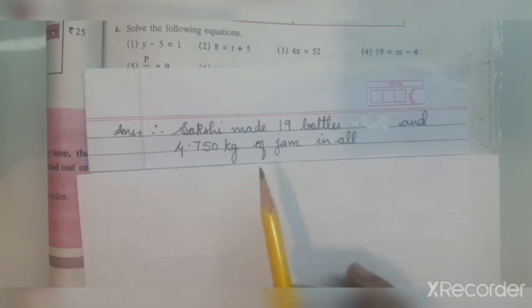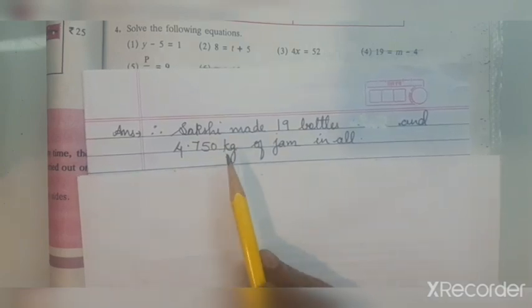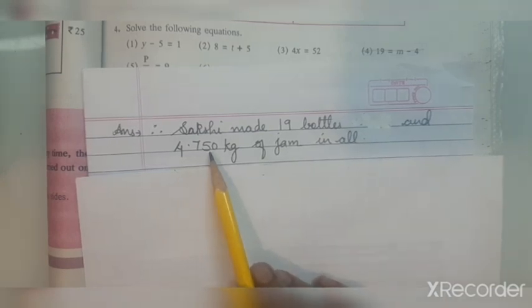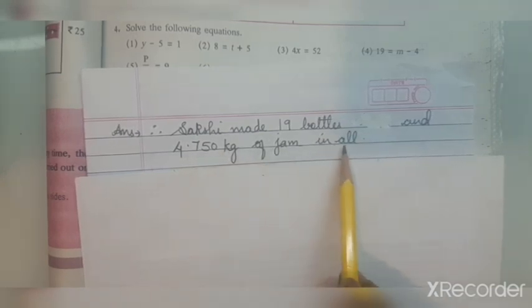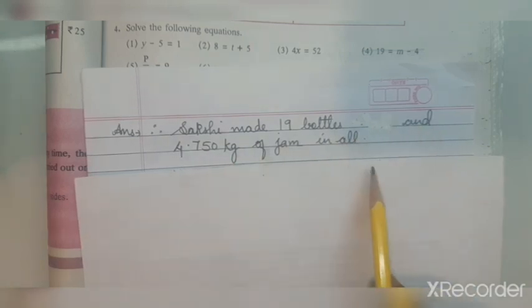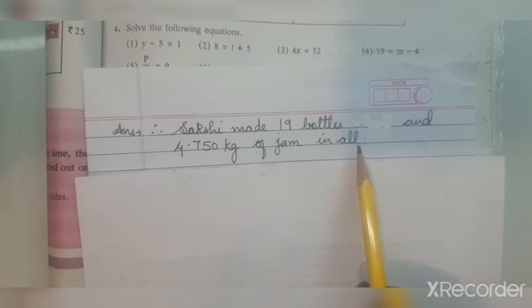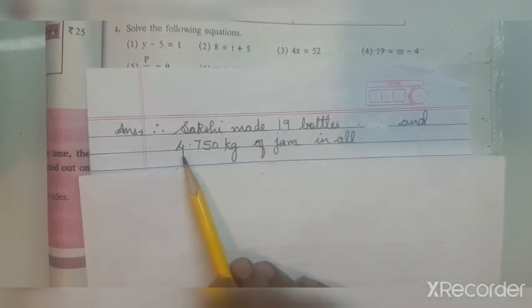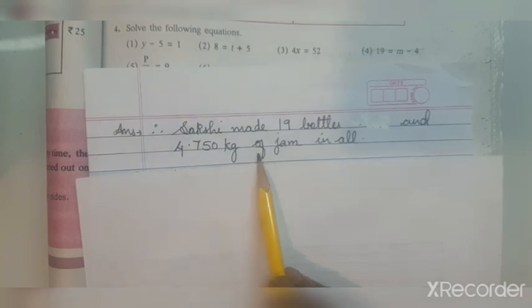And once you finish, you need to write a final answer as I told you in the first sum also. So Sakshi made 19 bottles and 4.750 kg of jam in all. There were 2 questions, so that you answer it properly in 2 sentences, or you form one sentence and you can write both the things together. So our 2 answers, first is 19 bottles, second is 4.750 kg of jam.